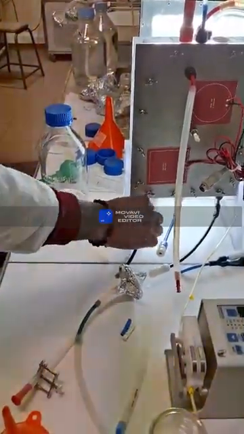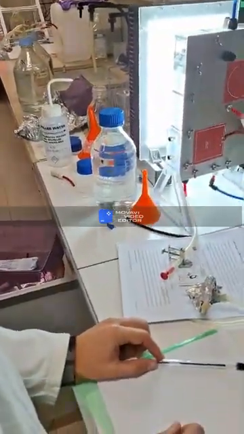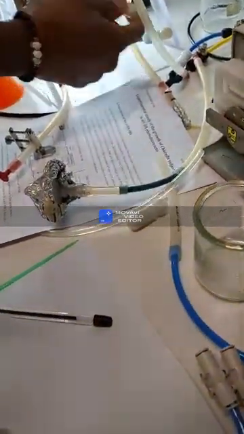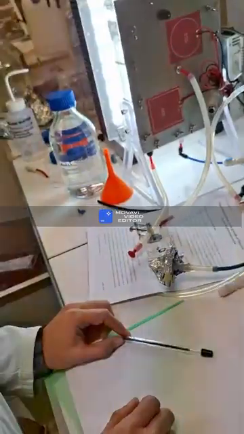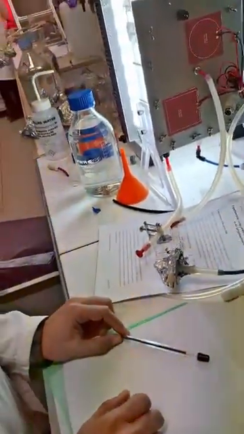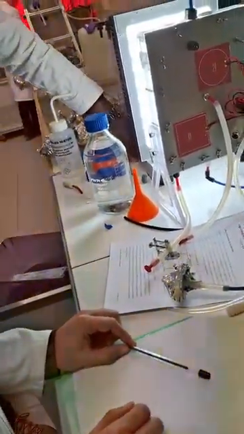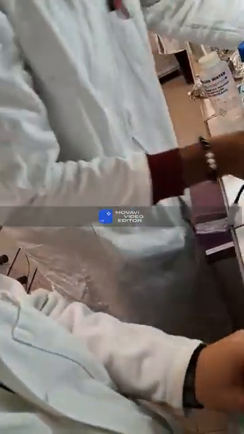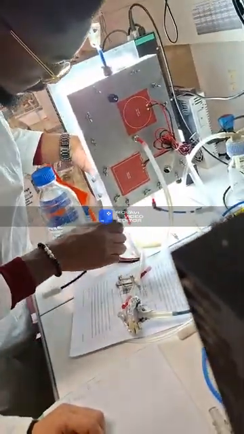Do you have a question? The arrow for the flow direction. So which way do we put the air inject? So you have to put it in this direction. And after, do something like this. And another part like this here.